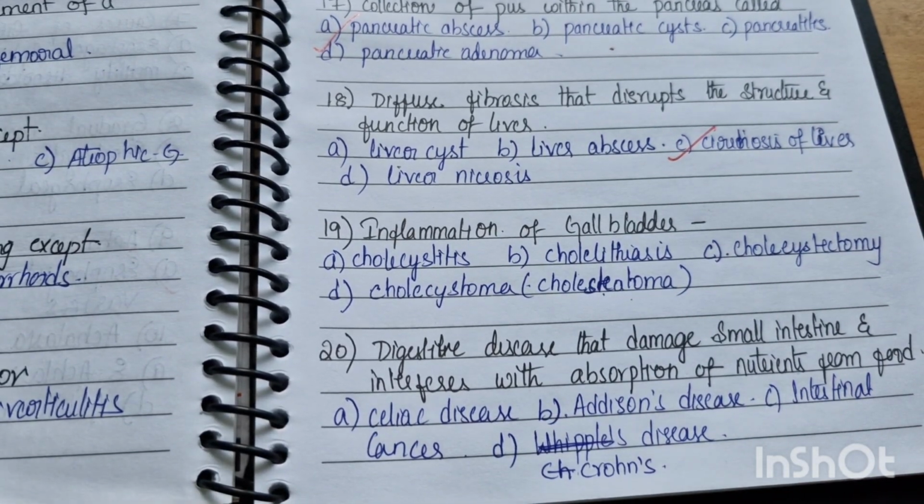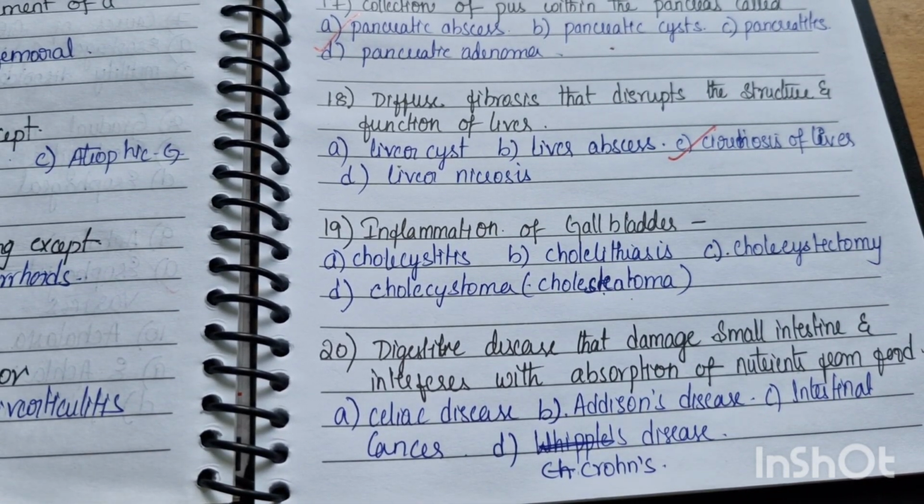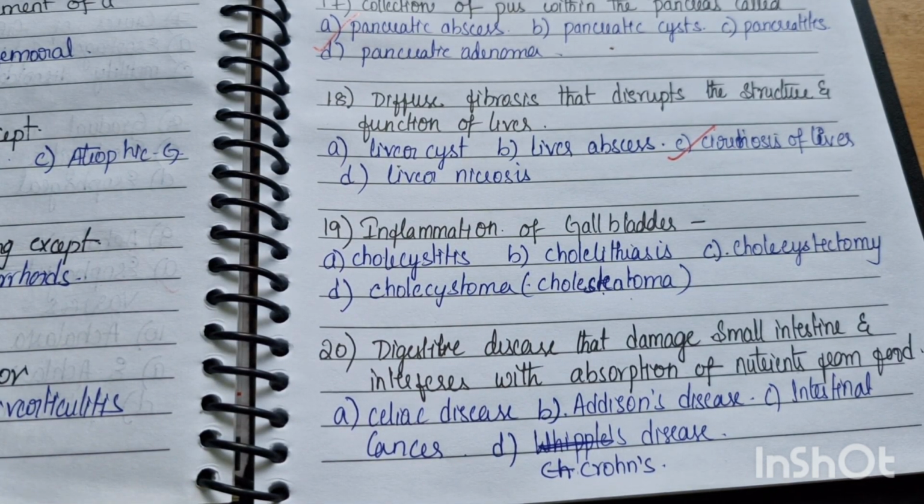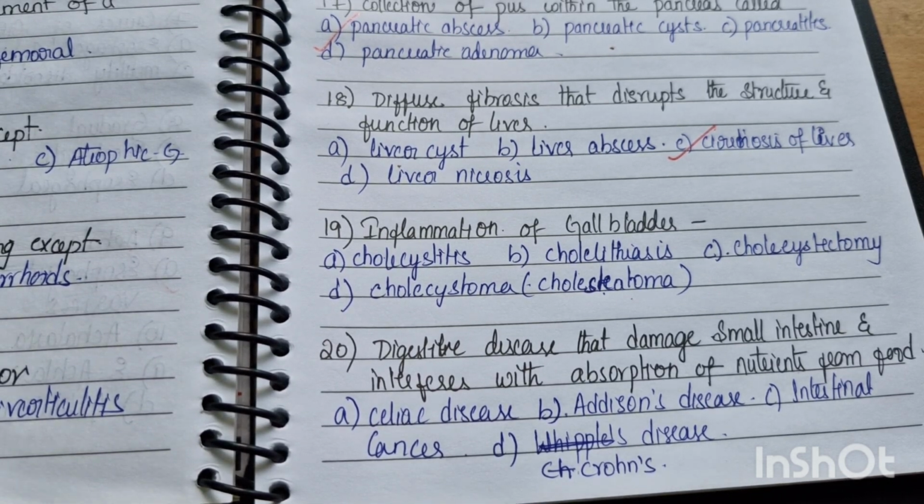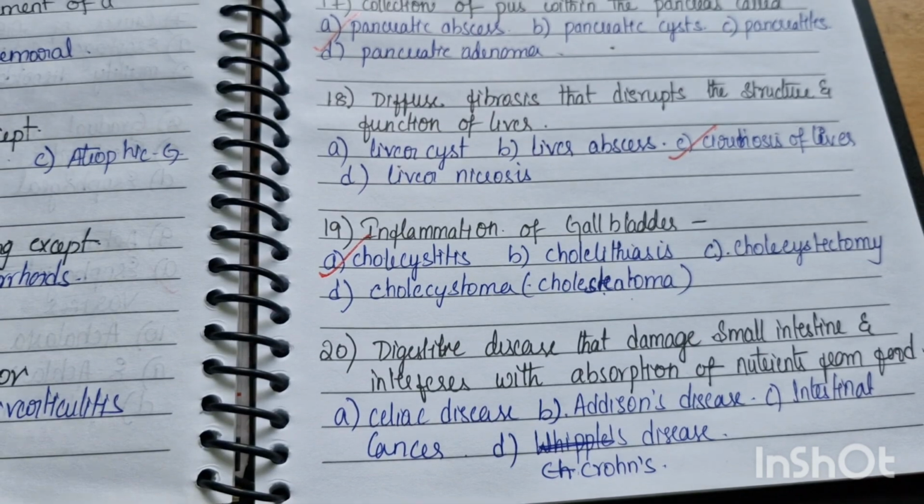Then the 19th: inflammation of the gallbladder. What is inflammation of the gallbladder called? They have given the options cholecystitis, cholelithiasis, cholecystectomy, and cholesteatoma. Okay, did you guess the answer? Obviously, itis means inflammation, so the answer is cholecystitis.